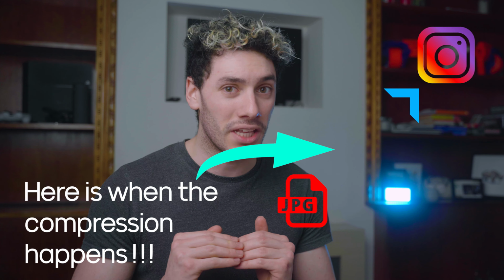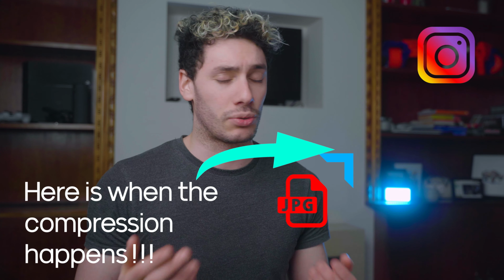First thing, everybody's obsessed with cropping in your software. Instagram does not compress your image when it crops it. Instagram compresses your images when they are being sent to the actual platform. A crop doesn't compress your image, so you don't have to worry about cropping here. You can crop just within the app and that's not gonna destroy your image. I can 100% assure you of that. That's not the way it works.